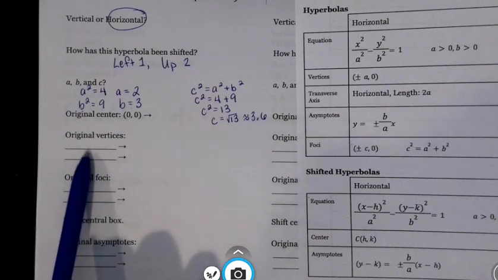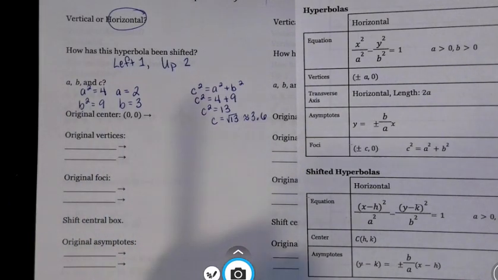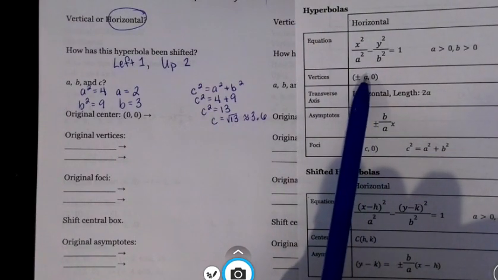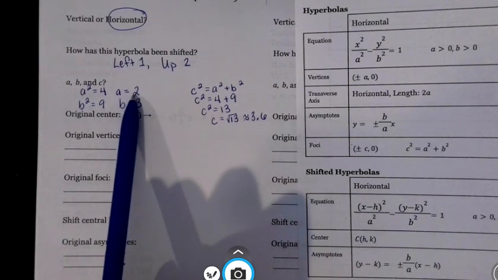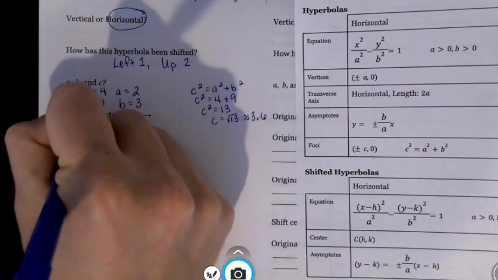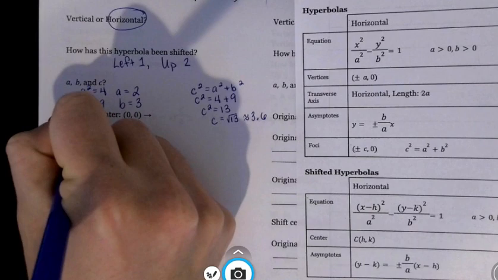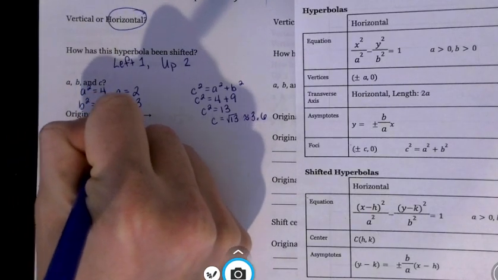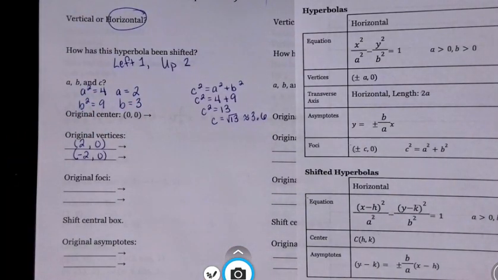My original vertices, I'm going to use my formula sheet. So I know it is plus or minus a comma 0. My A, we said was 2. So I'm going to do positive 2 comma 0 in the top blank, and then negative 2 comma 0 in the second blank.